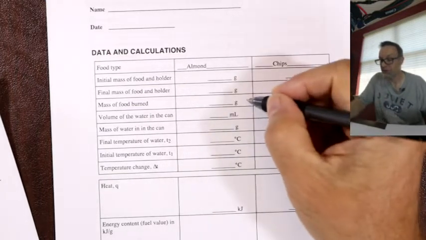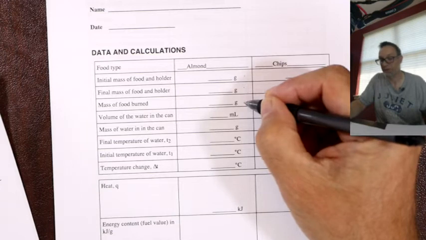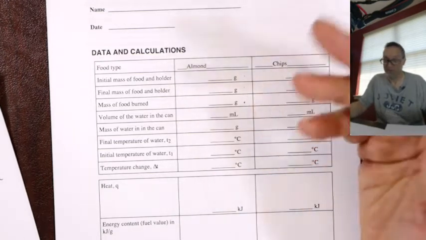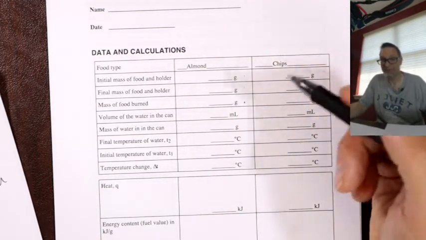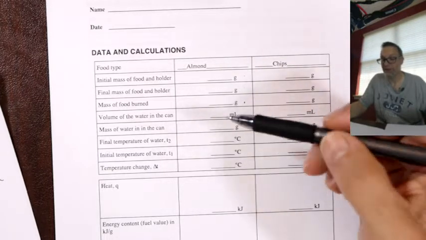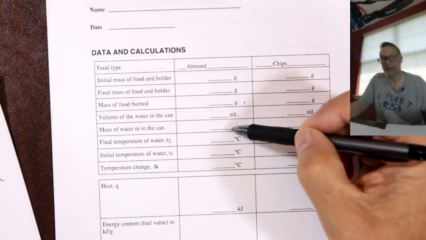So that's going to be a small number. So you subtract these to get the mass of the food burnt, right? Now, because water has a known density, you can turn the volume of the water in the can into the mass of water in the can.